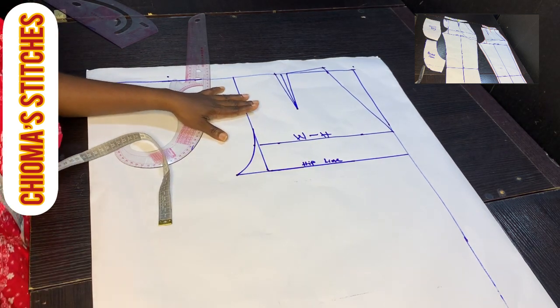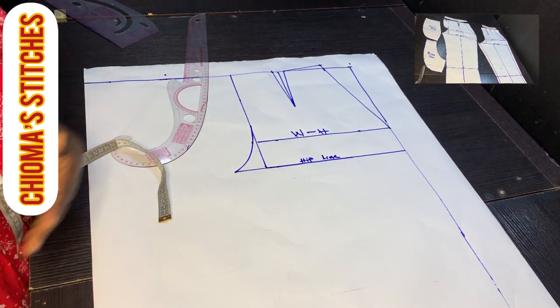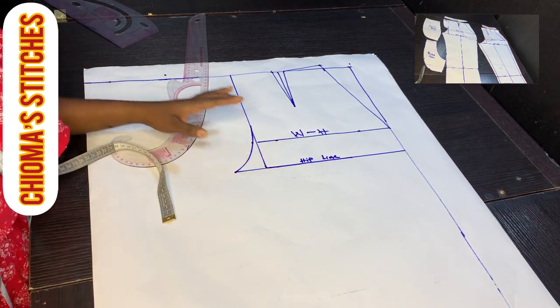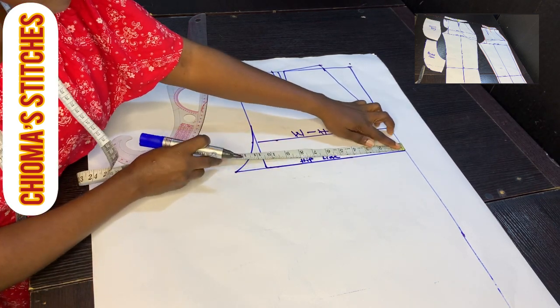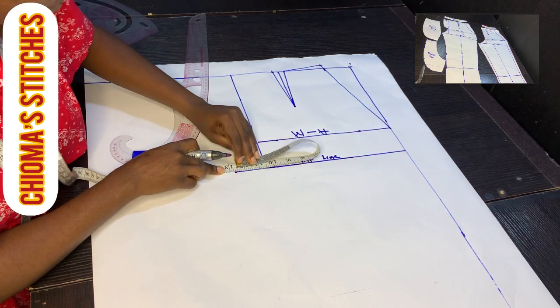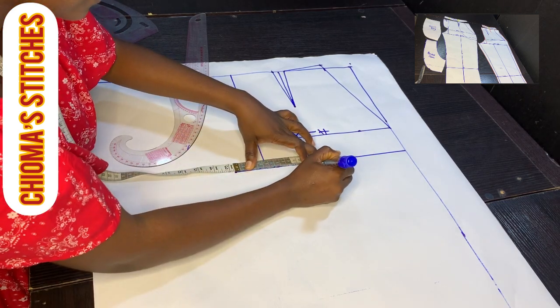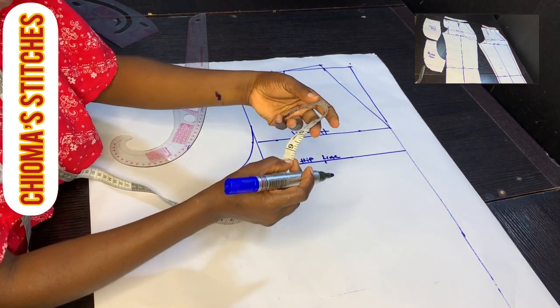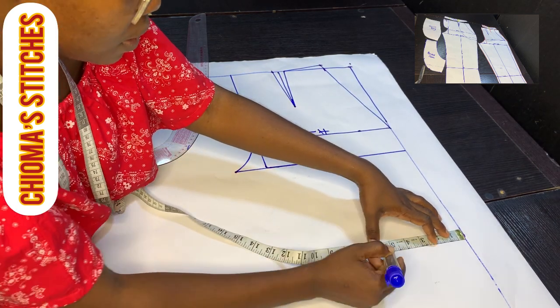Okay, so the next thing we're going to do is now mark out the thigh measurement, the knee measurement, and up to the round the ankle measurement. So to get that, first you have to divide this place into 2. So I can just fold my tape in half to get this place, and what I'm getting here is 6.25. So I'm just going to mark 6.25 all the way to the end of the line.